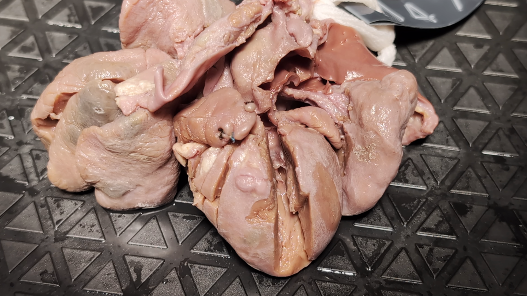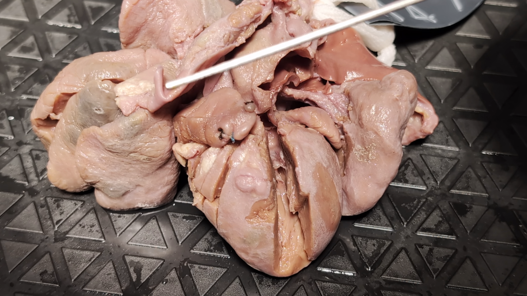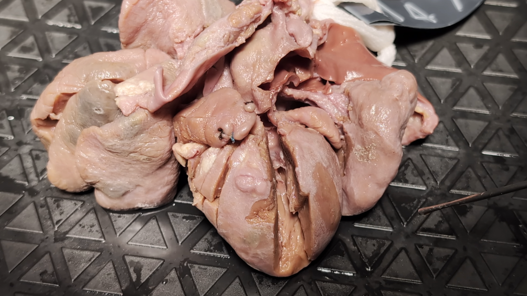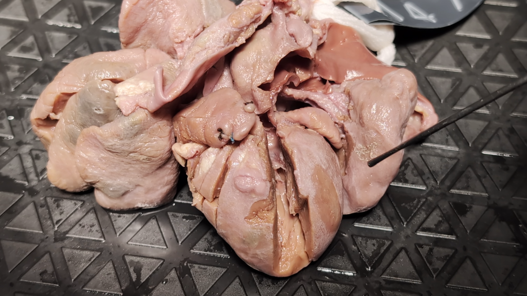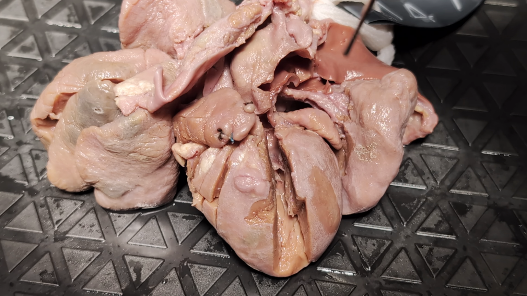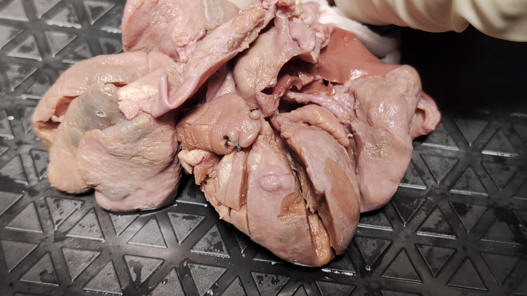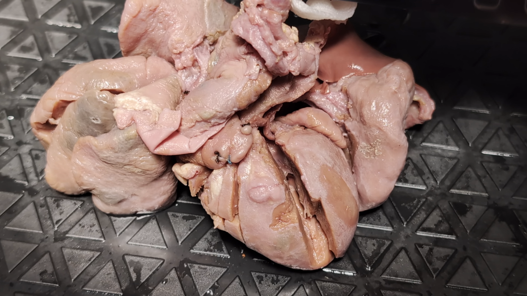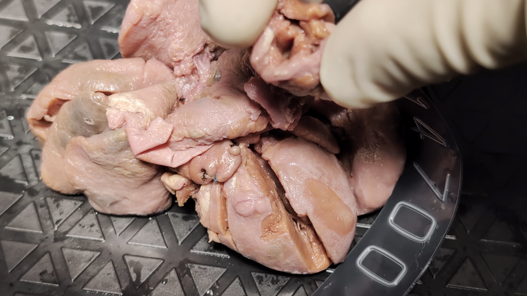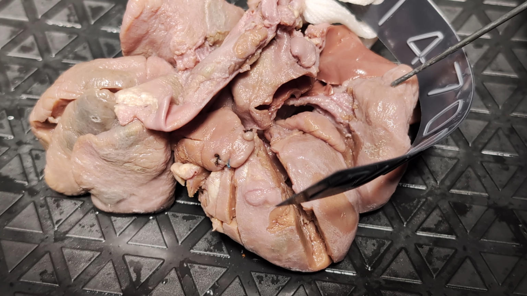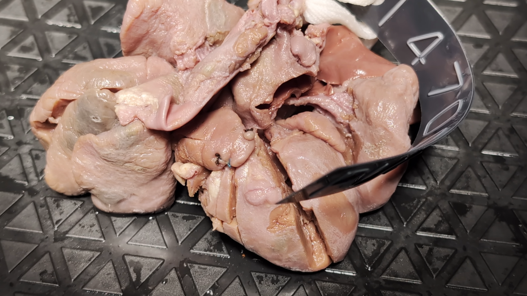Hey everyone, we've got another heart today. The heart would have sat roughly in the chest like this, with the anterior surface coming out towards the screen, posterior surface towards the turntable, left over here, right over here, head or superior over here, and the legs or inferior down here. And you'll see that the trachea is still attached, and the lungs are still present on this specimen as well.